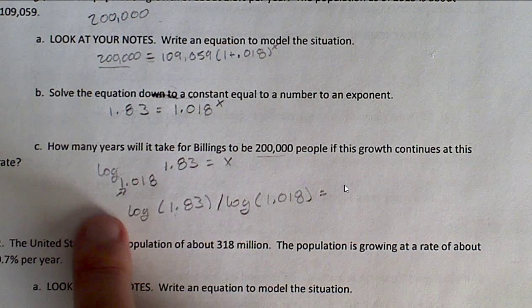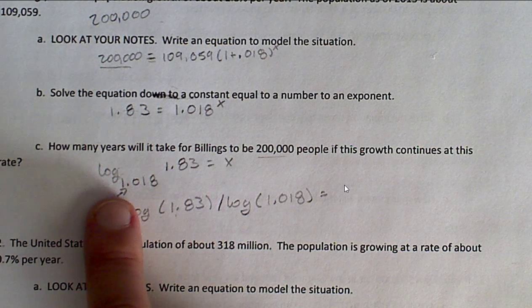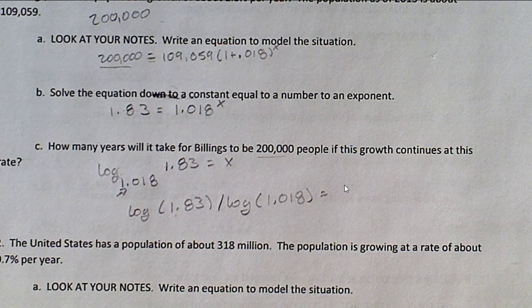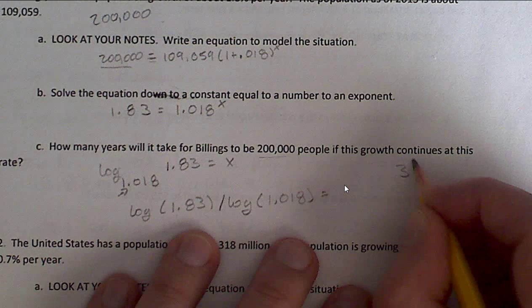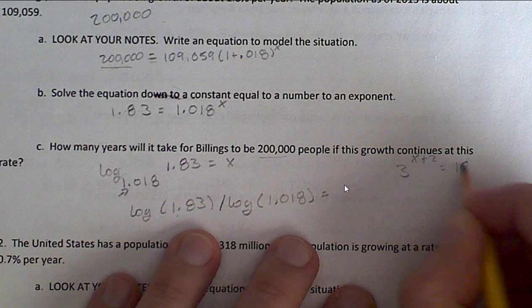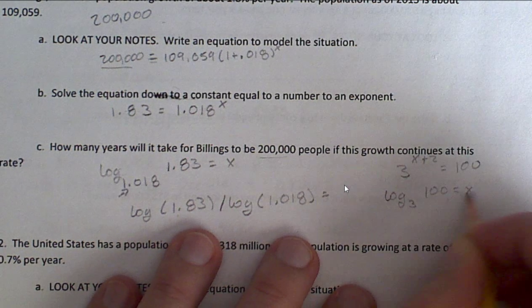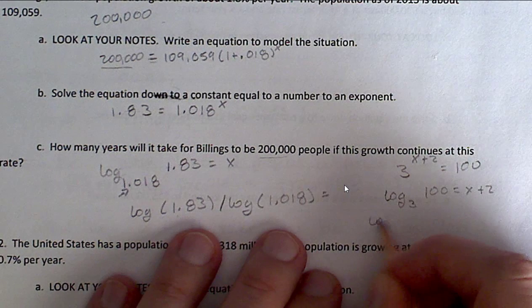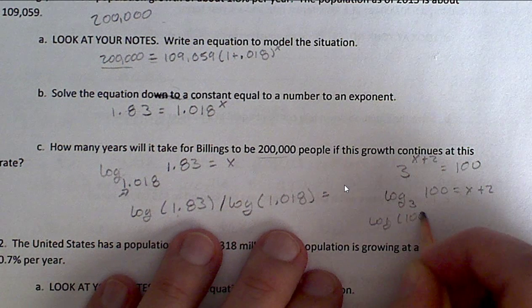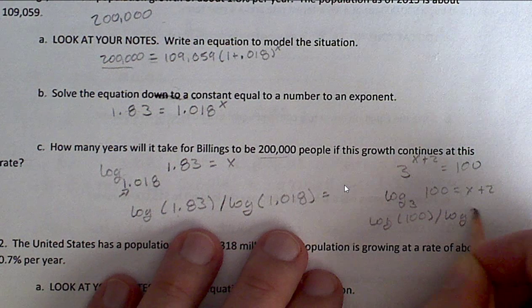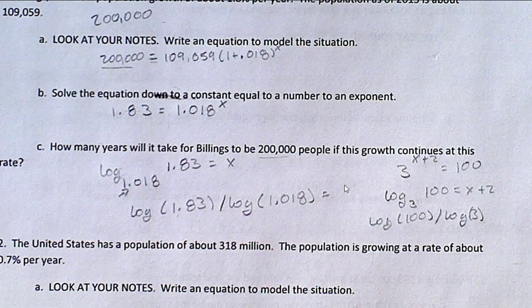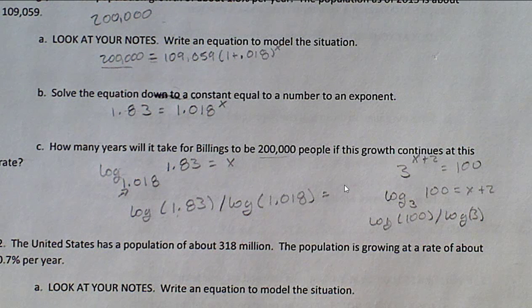Just like on the warm-up, when we had 3 to the x plus 2 equal to 100, it was log base 3 of 100 equal to x plus 2. Evaluating that, it was log 100 divided by log 3. Kind of sort of, Rebecca? Yeah, I just mixed up the numbers. That happens.